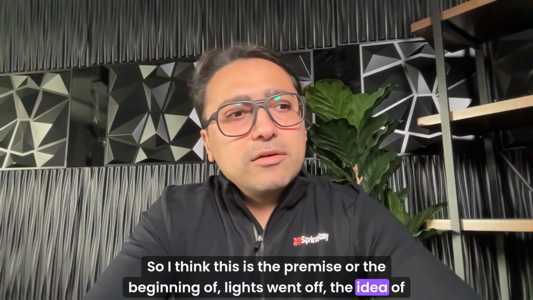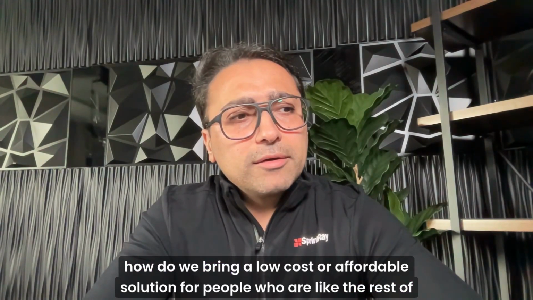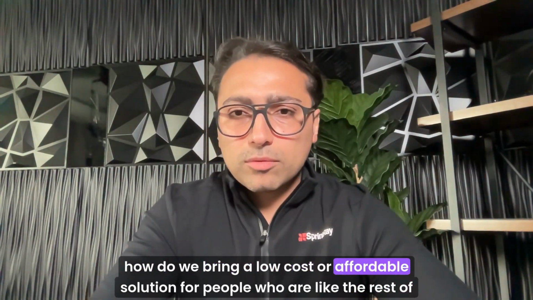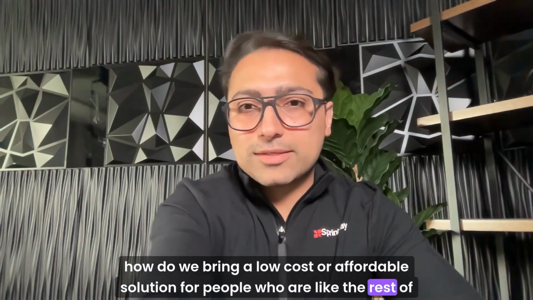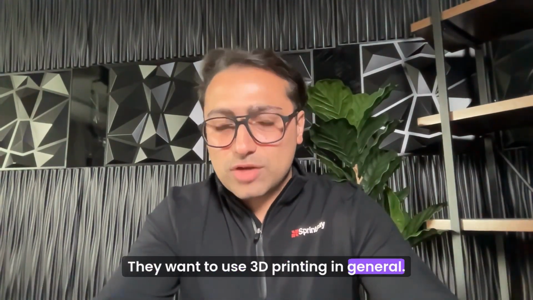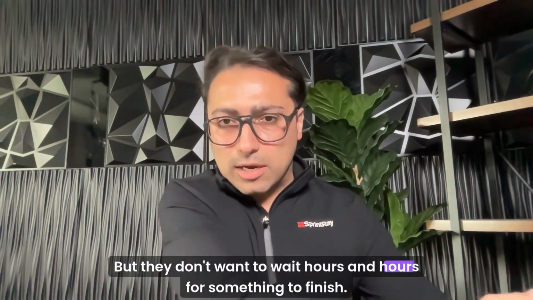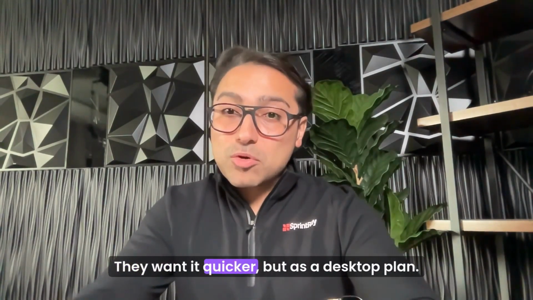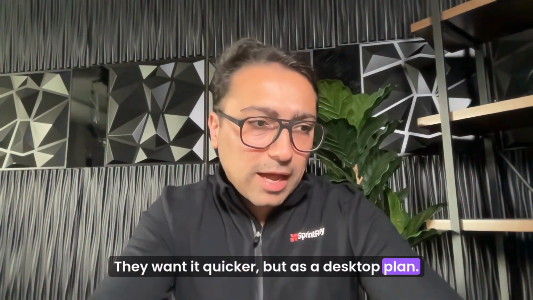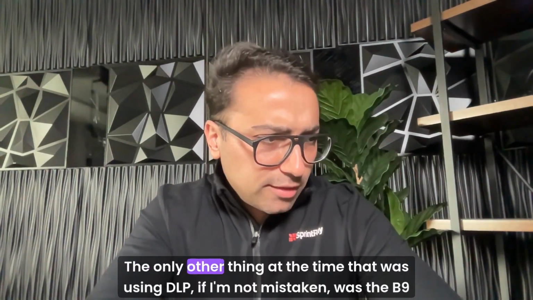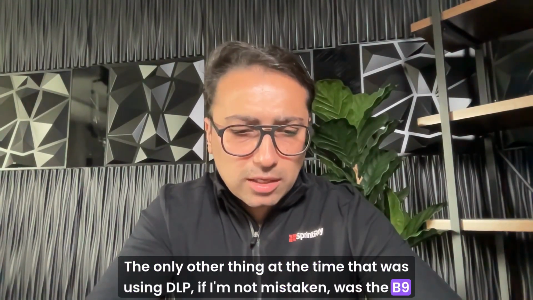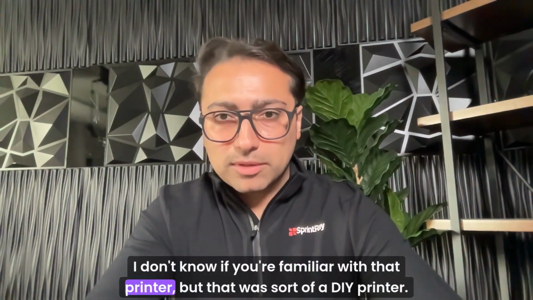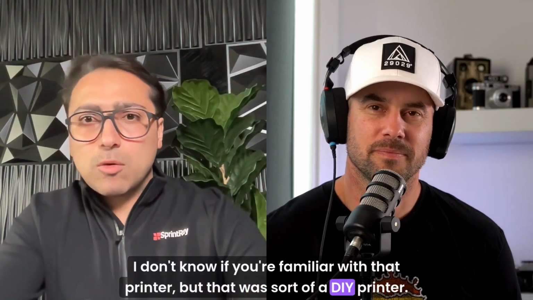The idea of how do we bring a low cost or affordable solution for people like the rest of us, who want to use 3D printing in general, but don't want to wait hours and hours for something to finish. They want it quicker, but as a desktop plan. The only other thing at the time that was using DLP, if I'm not mistaken, was the B9 Creator. I don't know if you're familiar with that printer, but that was sort of a DIY printer.